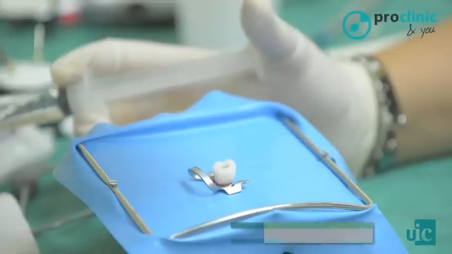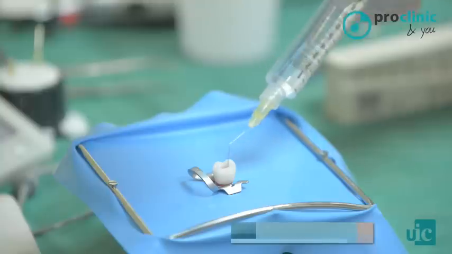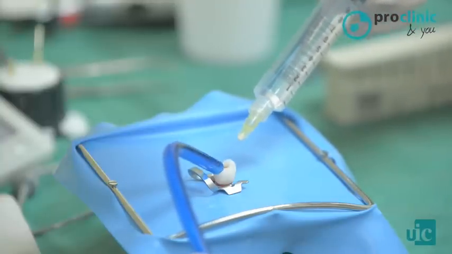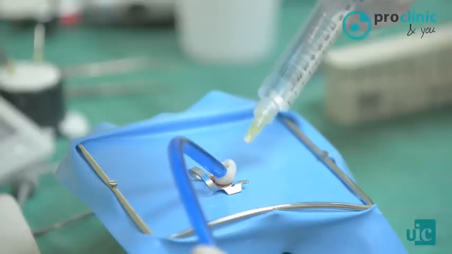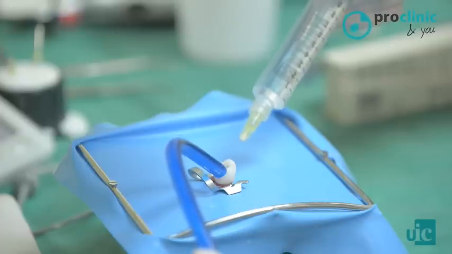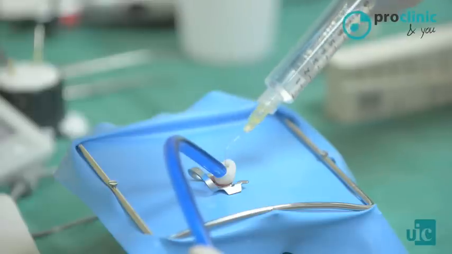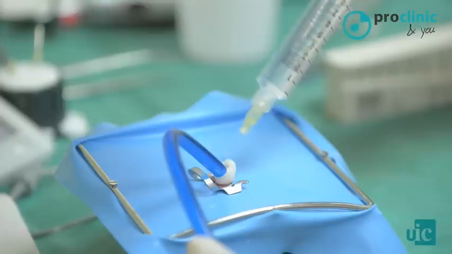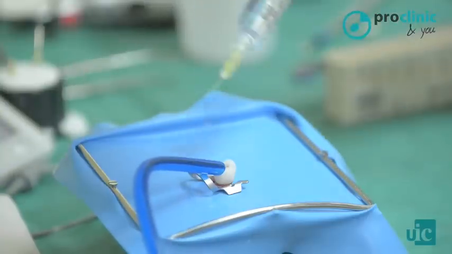Once the instrumentation and the apical calibration are finished, we proceed with the final irrigation. We use root canal irrigants, which are introduced into the canal: sodium hypochlorite, citric acid, and alcohol. We irrigate the root canal for an established period of time, changing the syringe according to the irrigation solution. And finally, we irrigate with alcohol.